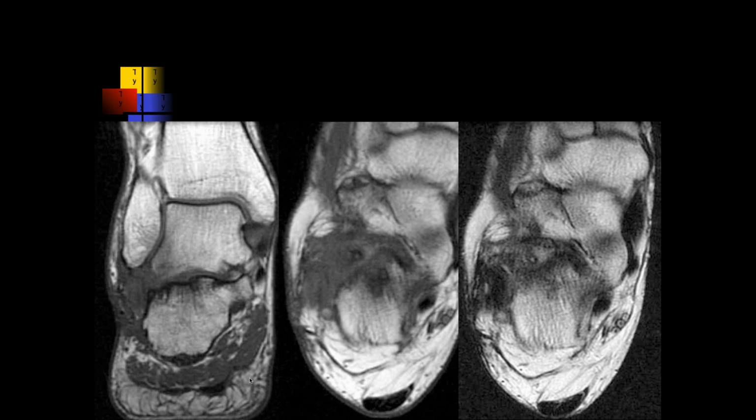So the first image, there's a lot of irregularity and sclerosis along that superior aspect of the calcaneus. A lot of soft tissue thickening, infiltration around it and scarring. And then the next images are a similar appearance.